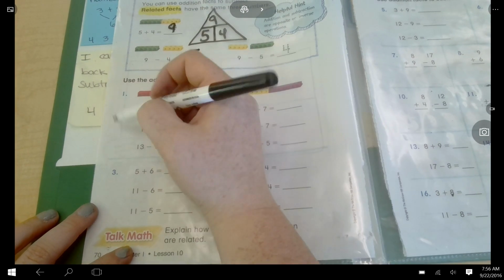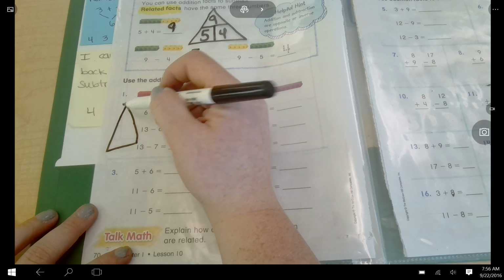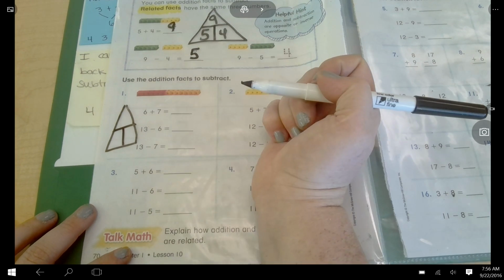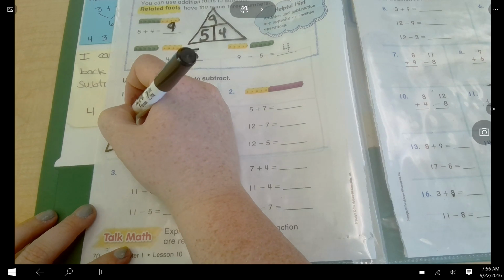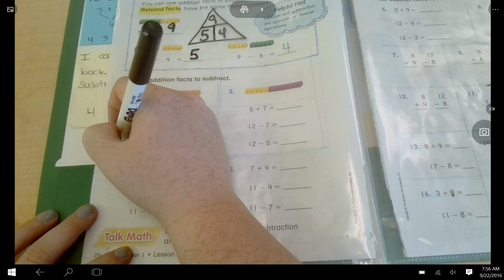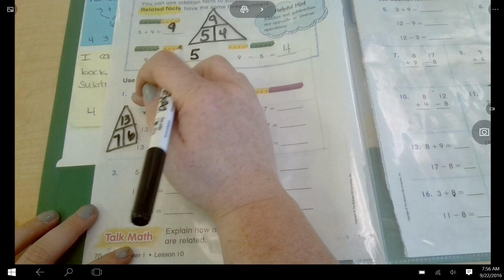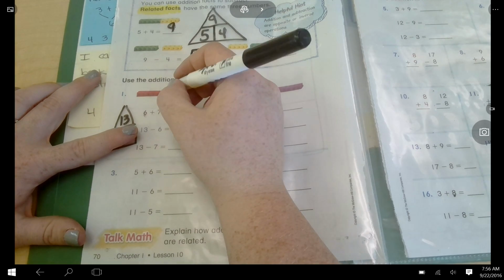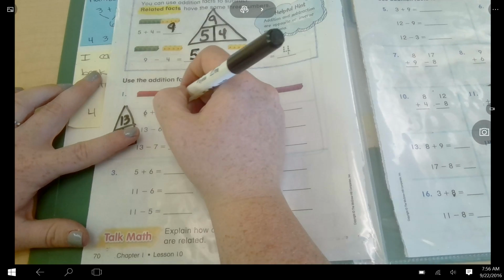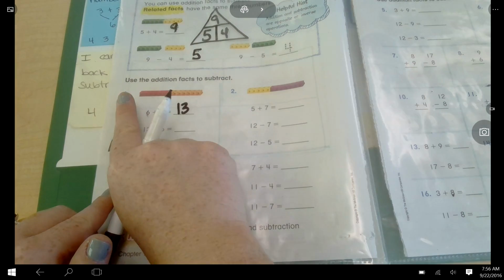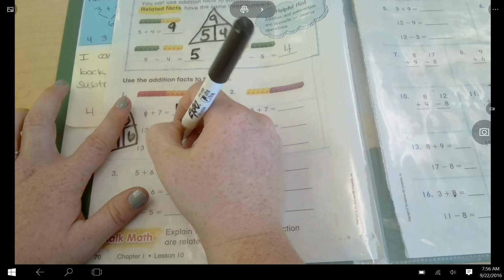I'm going to show you this again with number 1. I'm going to draw my triangle. I have 6, 7, and 13 as my numbers. I put the biggest number in the top and the other 2 numbers in the bottom. So I'm going to cover up the 2 numbers I have in my number sentence, and the open number is my answer. 13 and 6, my answer is 7. 13 and 7, my answer is 6.